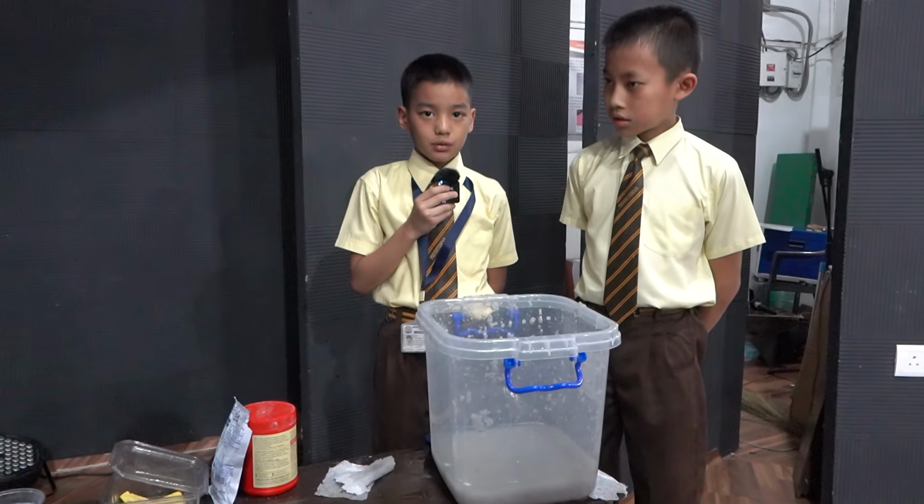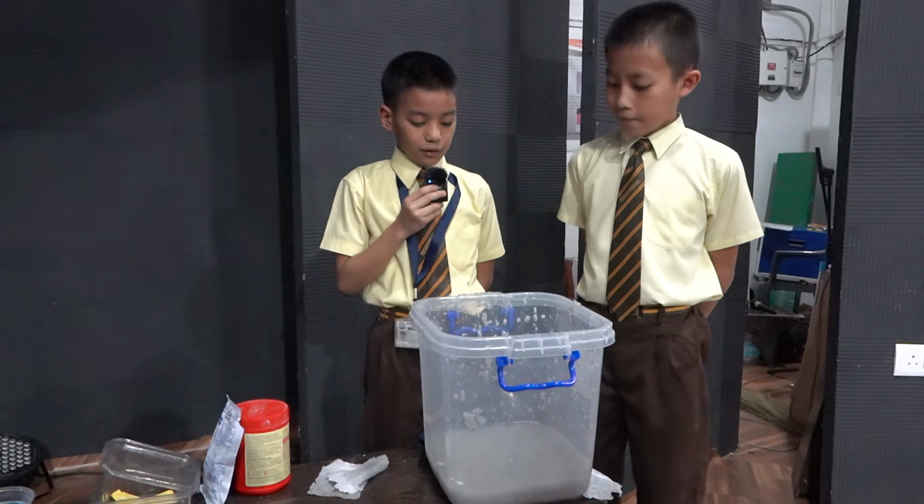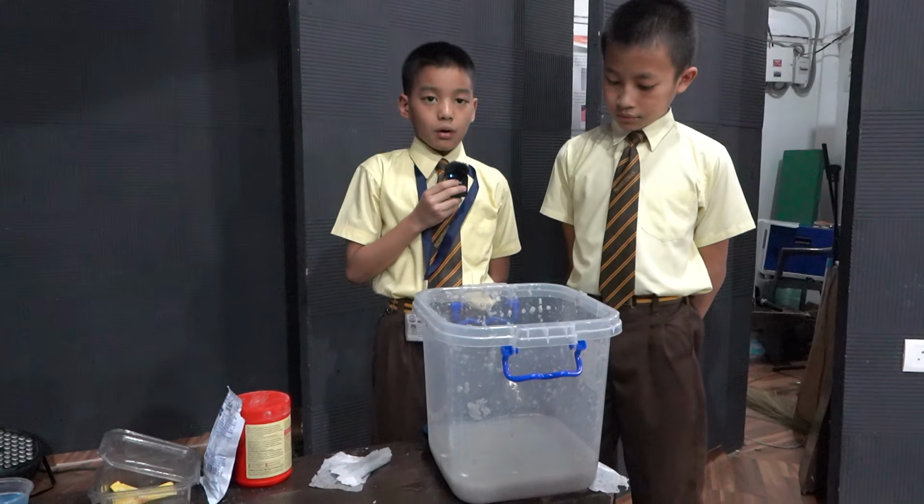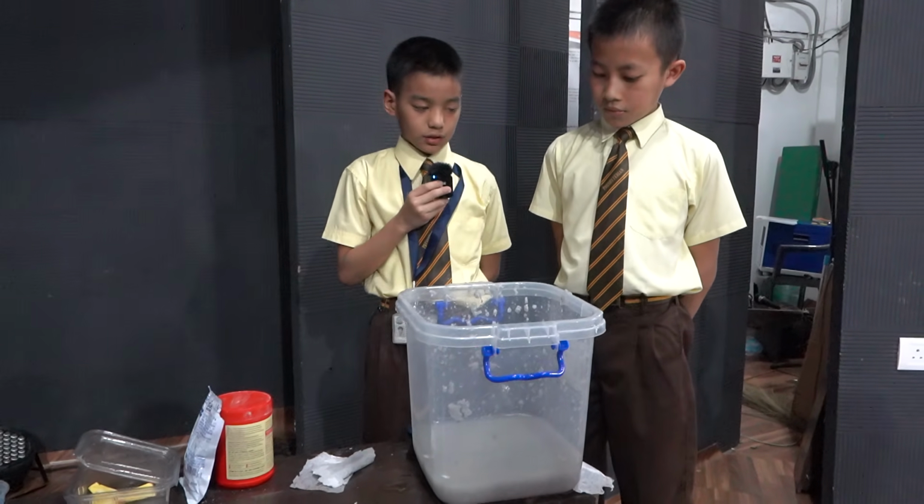We are here to show you how to recycle paper. We first soak paper in water. After we grind the wet paper, we put it in a bucket of water.